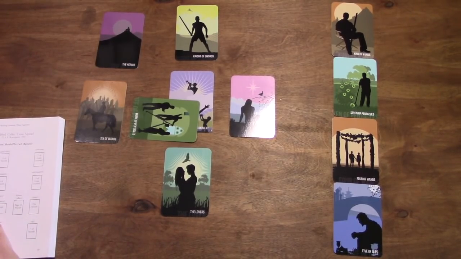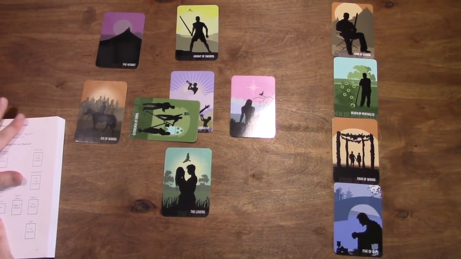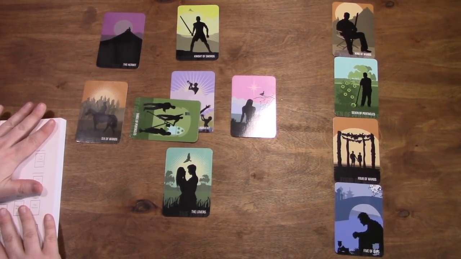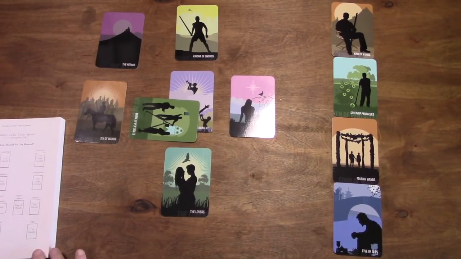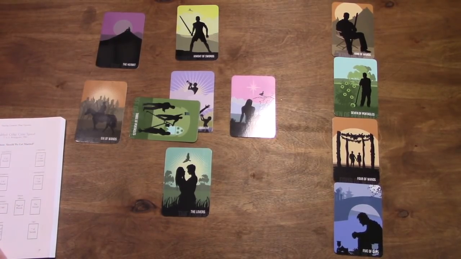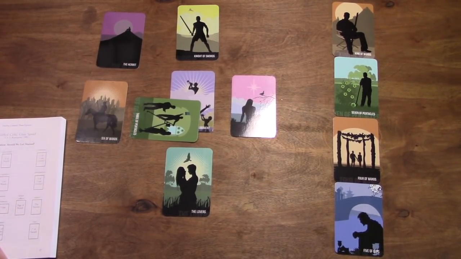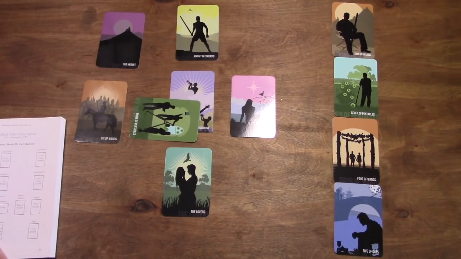Now, this question, as I said, is a marriage question. In his book, it's not will we get married, it's should we get married. But since we started with will we get married, let's continue working through trying to answer the same question, but with his positional meanings, right? So first card, situation.